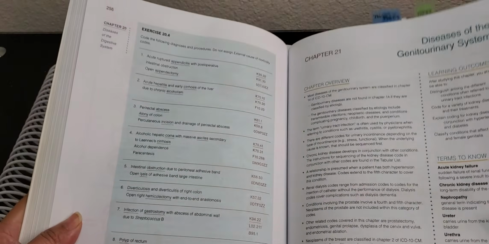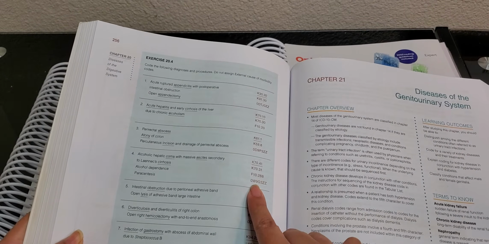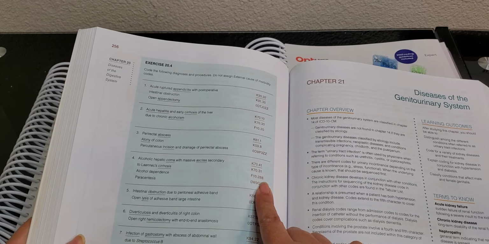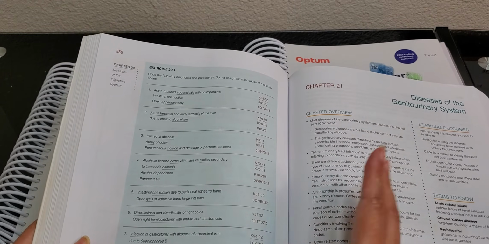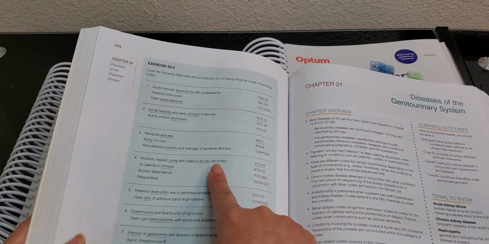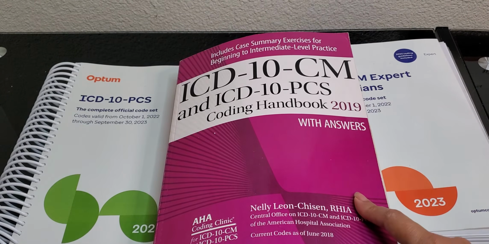So you see the diagnosis codes there. And then, of course, you see the inpatient procedures there. You don't have to do those if you're just practicing with the diagnosis part, right? Just to get to practicing, just look at those and just do the diagnosis part. It's a wonderful practice. This book is superior.